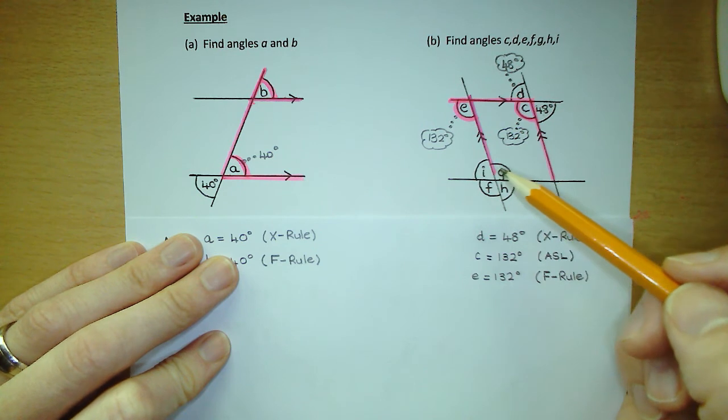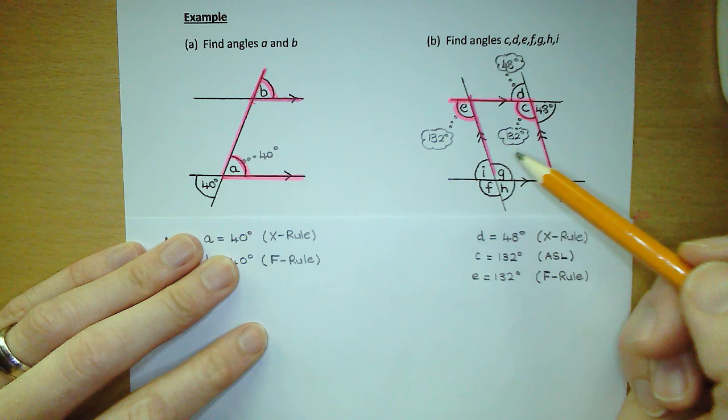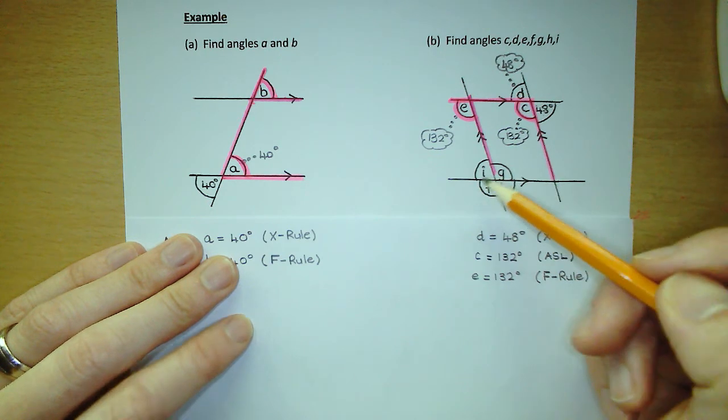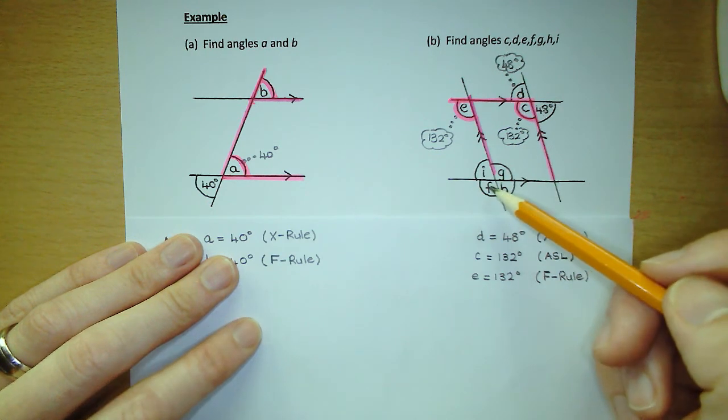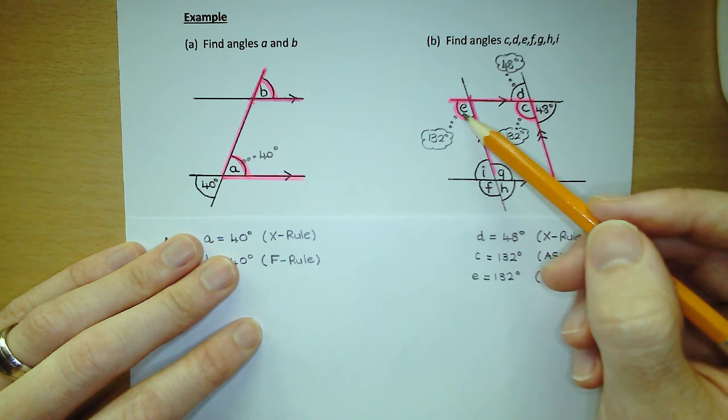Well, you can actually use the F rule again, because if you focus in on this letter F here, what you'll hopefully notice is that letter F and letter E are actually corresponding angles.